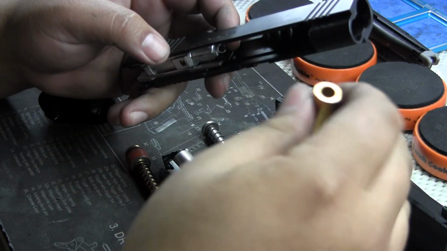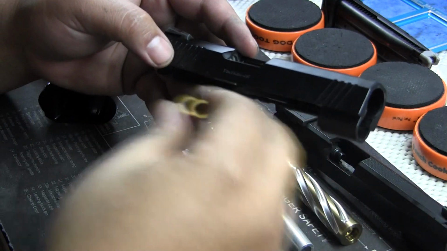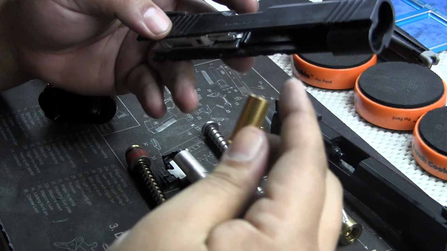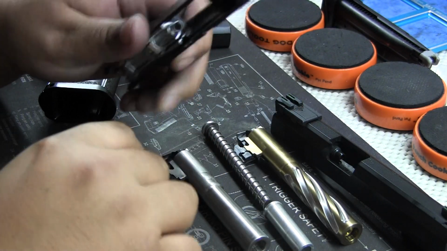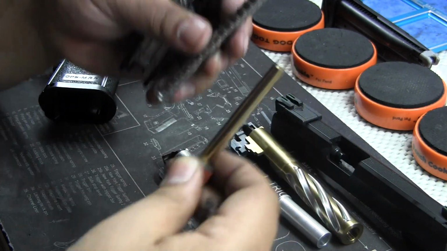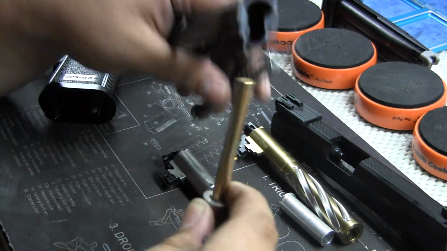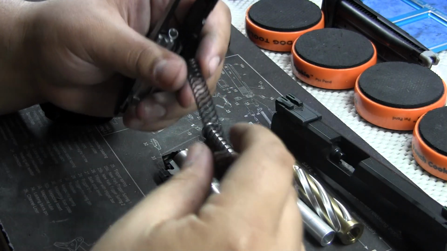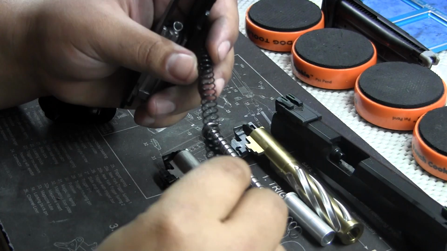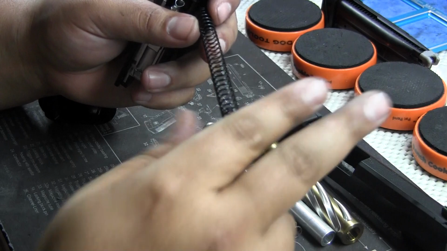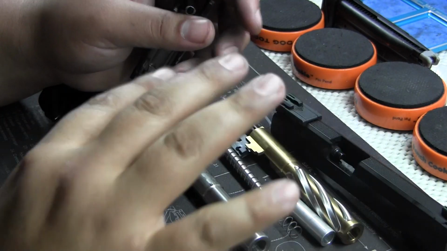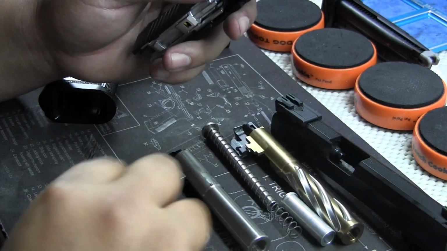Now, if you're going to go down the route of actually making a correct 4.3, and by correct, I'll show you right now, you have the correct length guide rod. You can see that it's actually shorter than the 5.1. You guys see? Much shorter. And then, technically speaking, there are 4.3 recoil springs, but you guys can use the 5.1. If it's too strong, just snip it. It's not an issue. The recoil spring is not really important to me. If you're trying to switch over, you can use the 5.1.